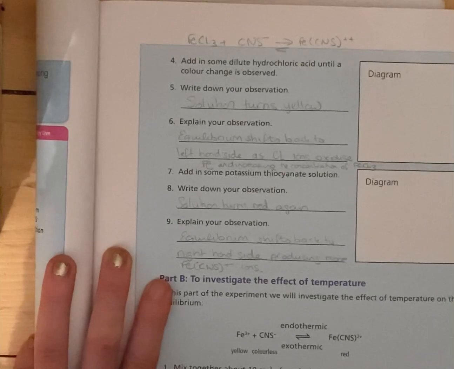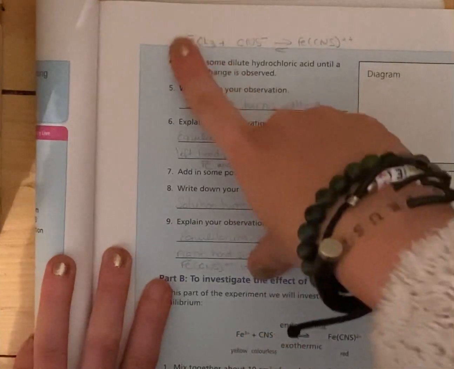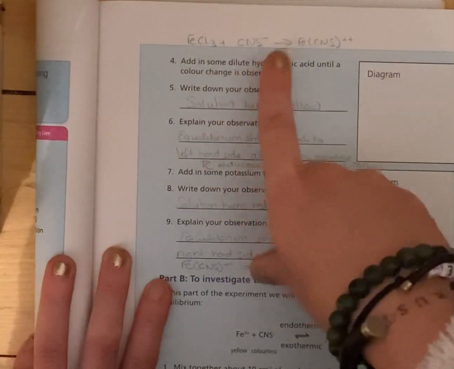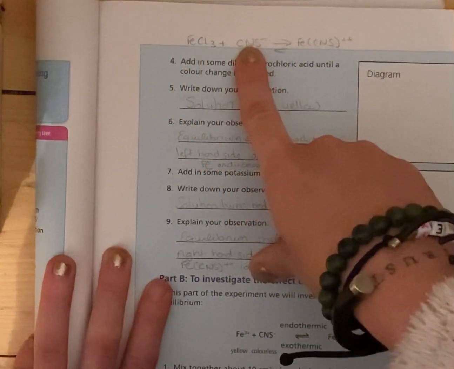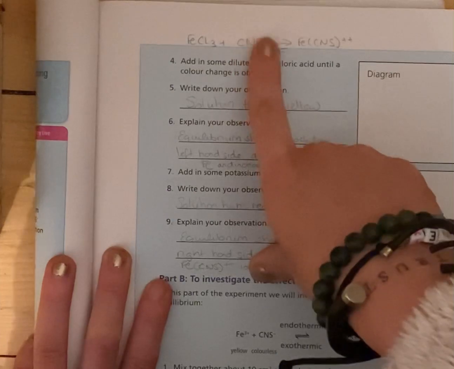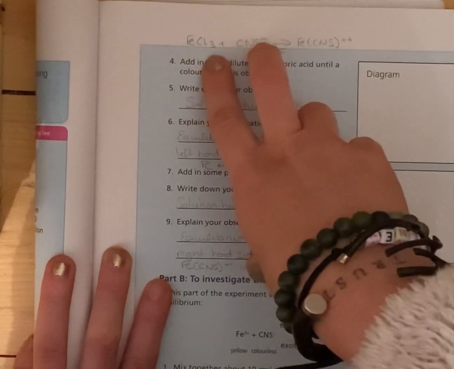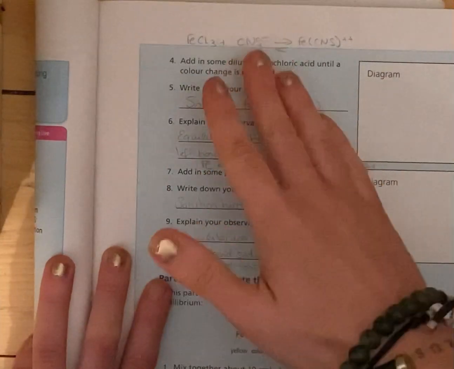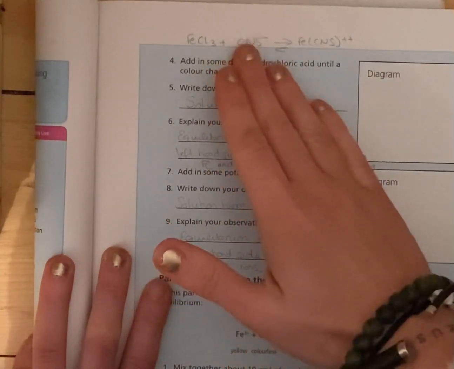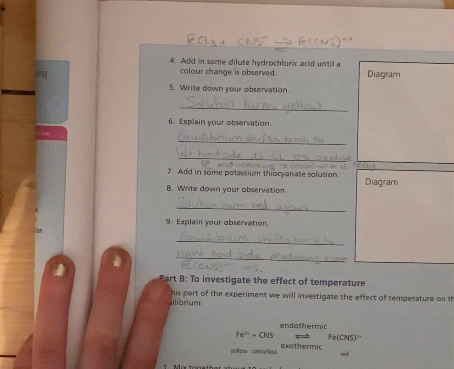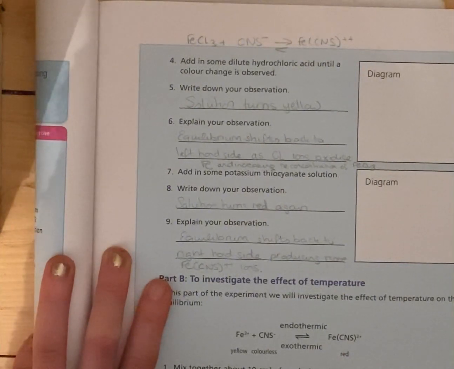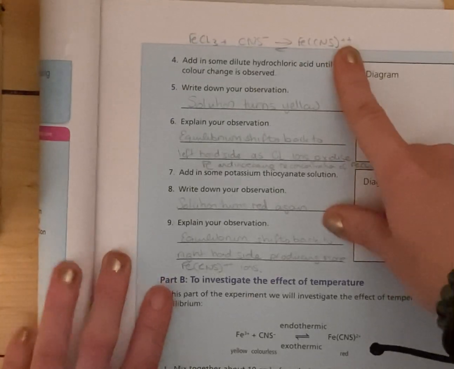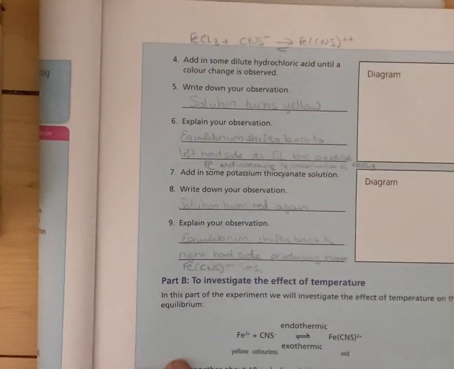Then once we add in some potassium thiocyanate, again, we're shifted to the left-hand side, but now we're going to add in more of this. So we're actually going to balance it out again. Once they're balanced, the solution will turn red again because we've basically relieved the stress on the equation and it's gone back to red. So it'll shift back to the red side, producing more of these ions, and we'll see that red colour again.